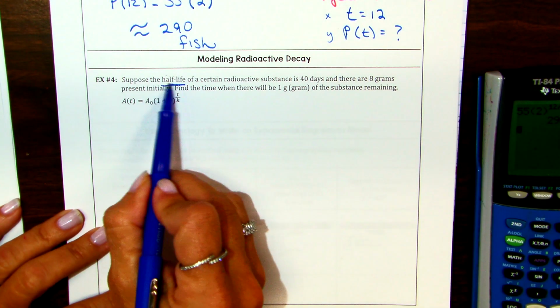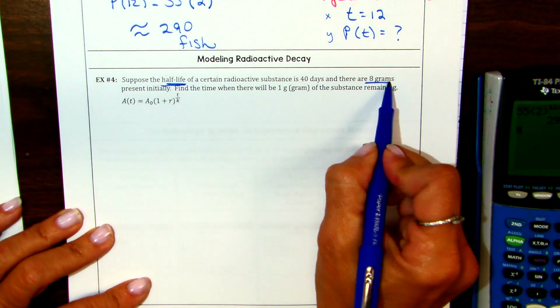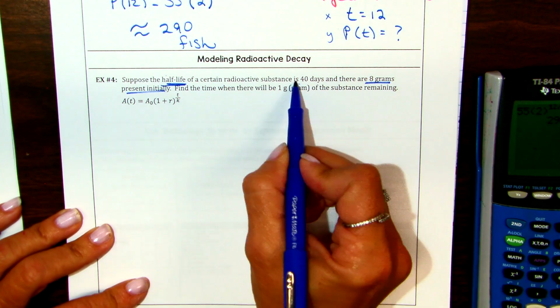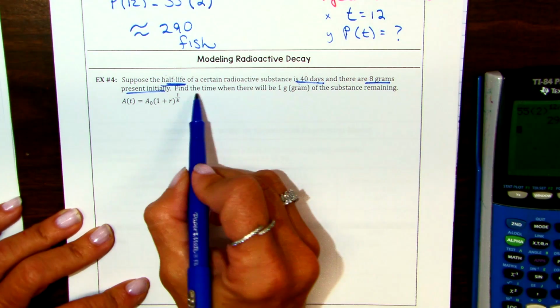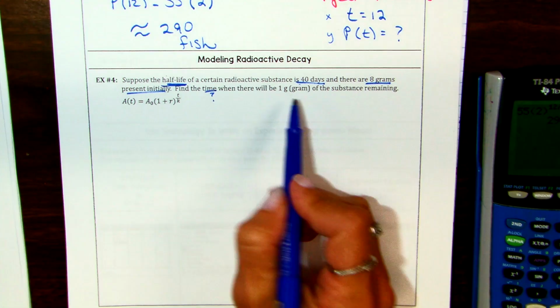Suppose the half-life of a certain radioactive substance is 40 days and there are 8 grams present initially. 8 grams present initially, that's probably an important number. Find the time, that's what we want to find, when there will be 1 gram. That'll be an important number too.